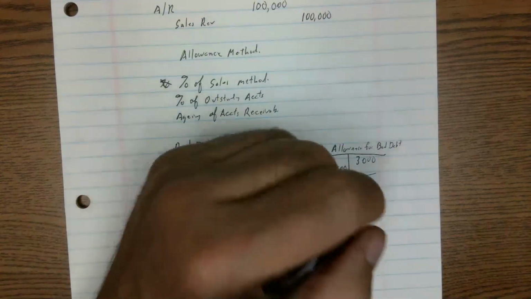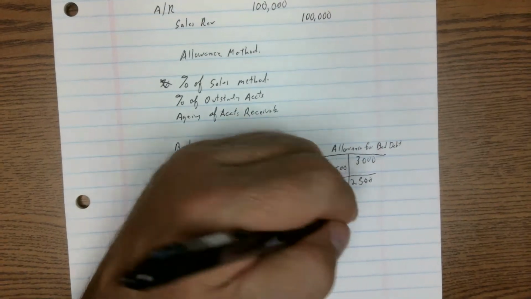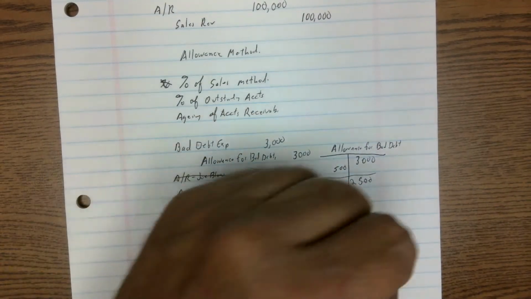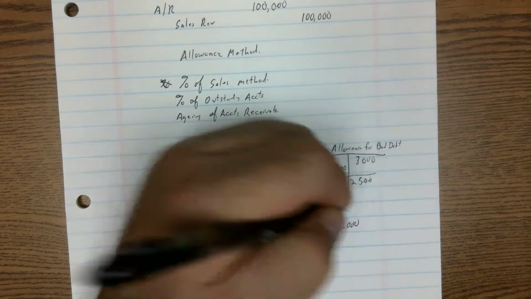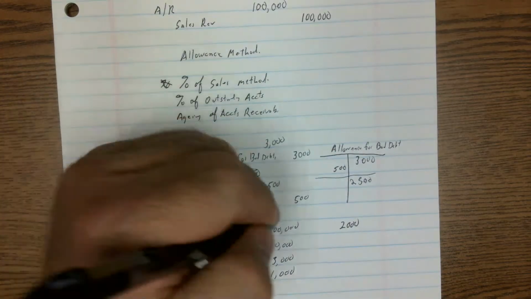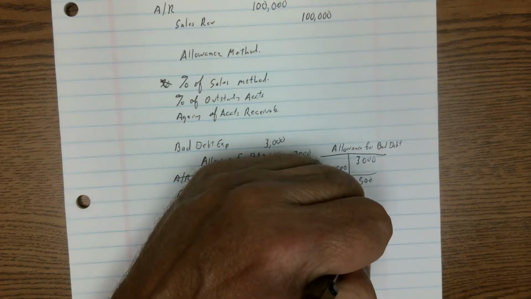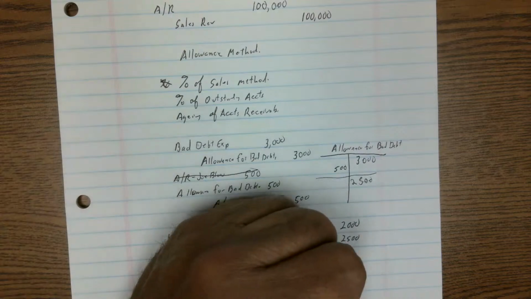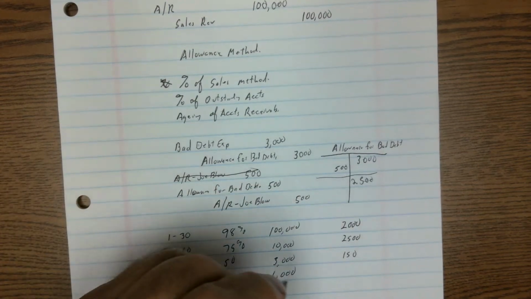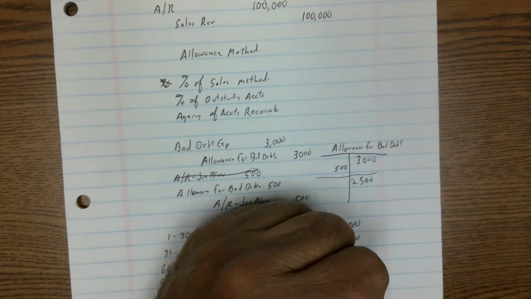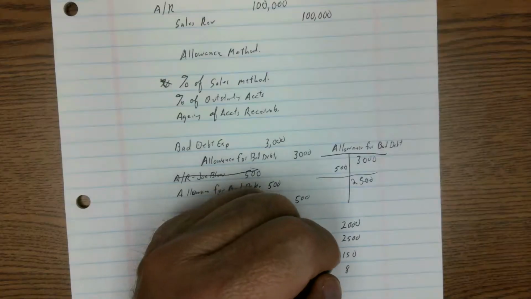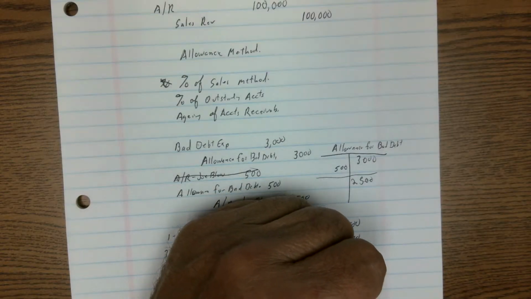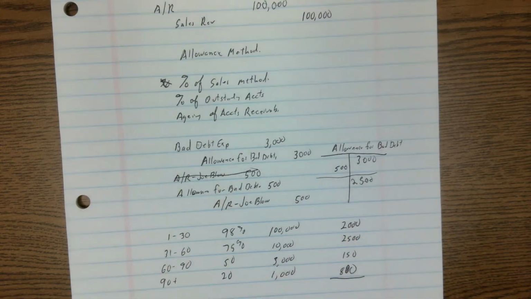And so I'm going to have $2,000 in bad debt, 1 minus the 98%. 25% of that would be $2,500, $1,500, and 80% of that would be $800. And I add that all up.